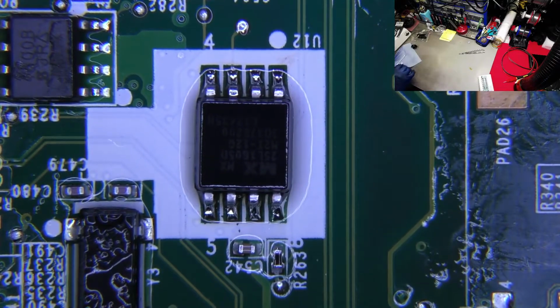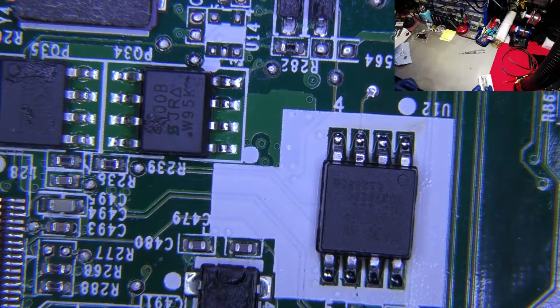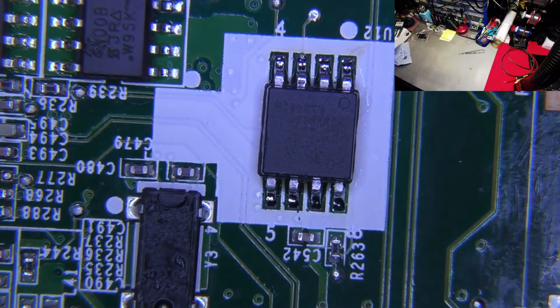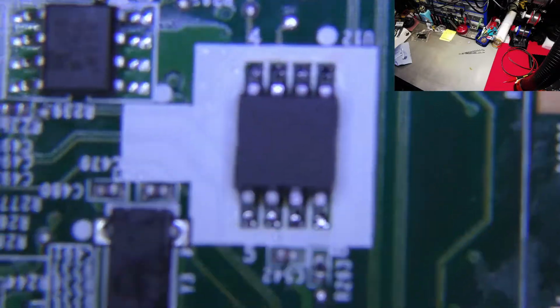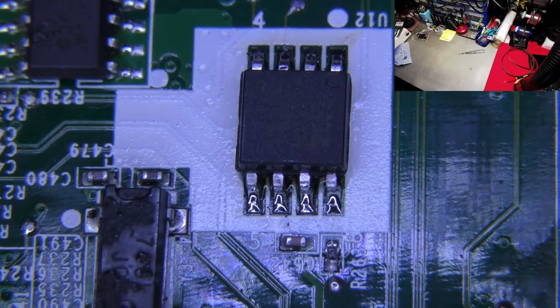Enough of that. Let's just dry it off. Obviously, I'm using alcohol for nothing else. Let me put this ROM programmer back in its box. Tidy that up after. Let's make sure that it's clean. Yep, got a decent joint. I think that's good enough.